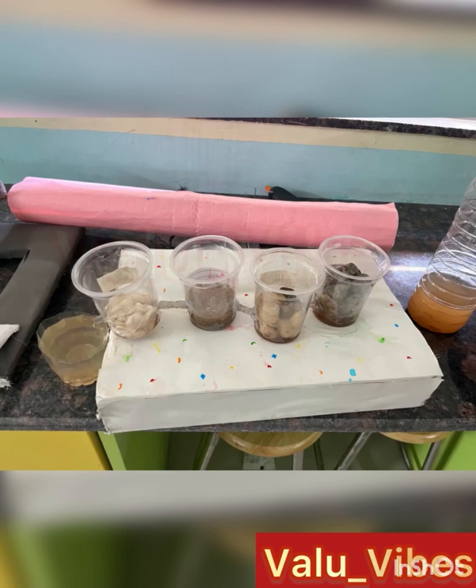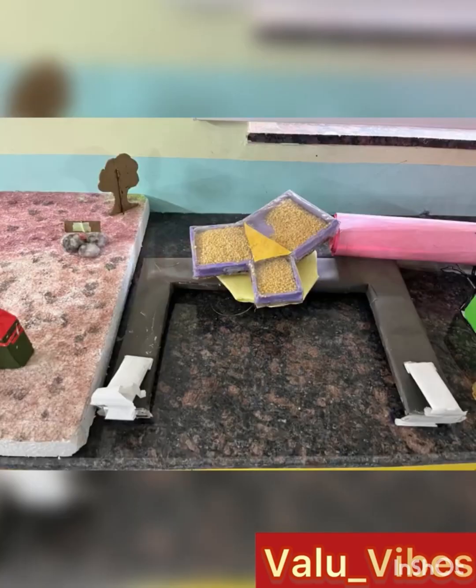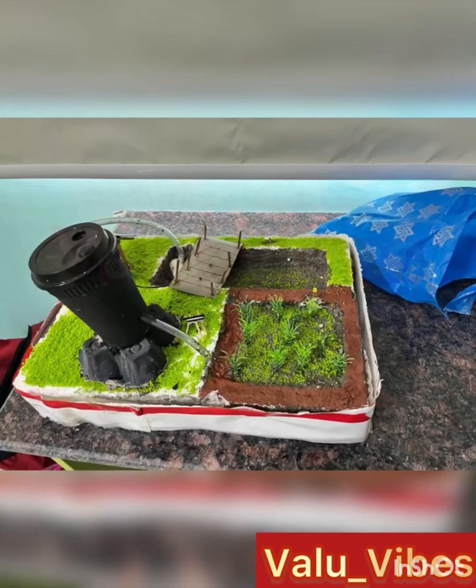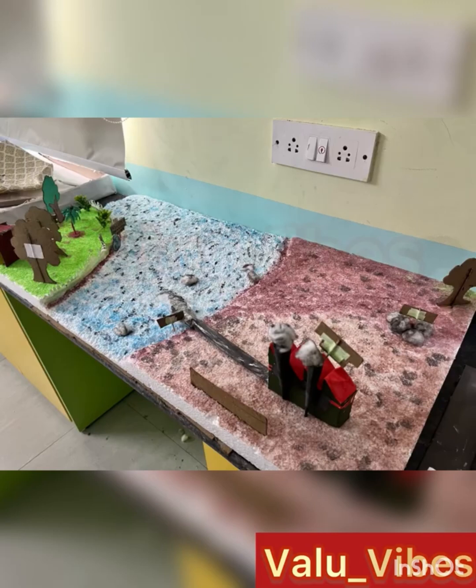Then we have another purifier model, which gives us even cleaner water. And we have the math finder. It tells us the value. Now we can find the value of a square plus b square with grains. Next we have the electric purifier. It shows how to purify water.